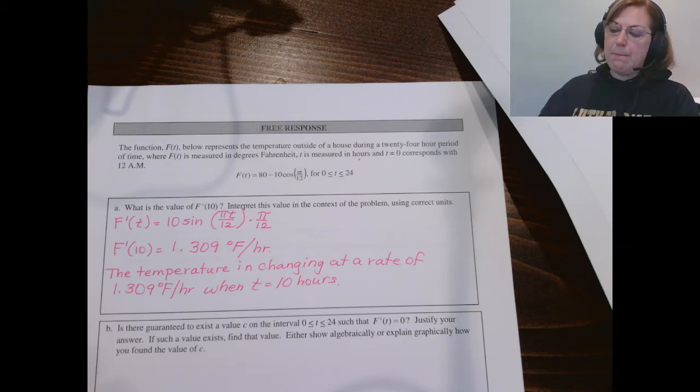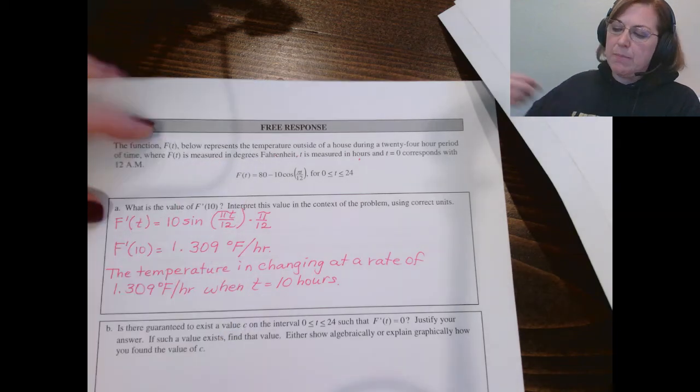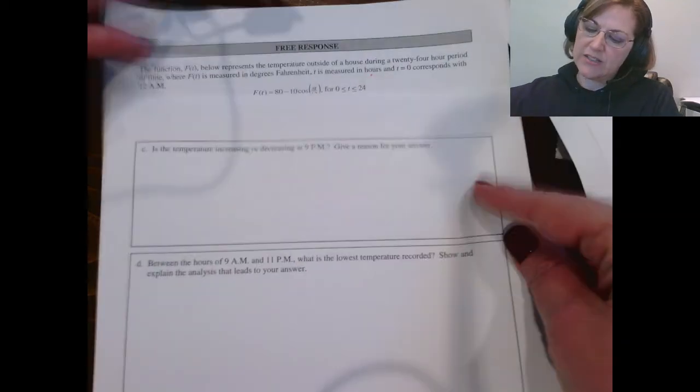So very, very important. Okay, now we're going to stay with this same function, but I'm going to change the question. Let's take a look at question C here.